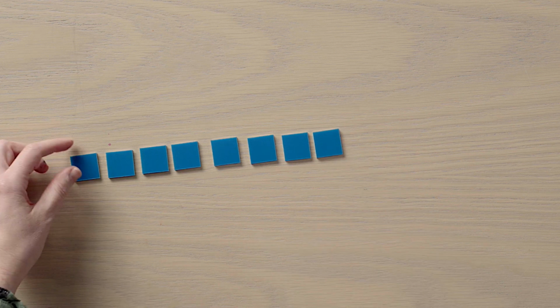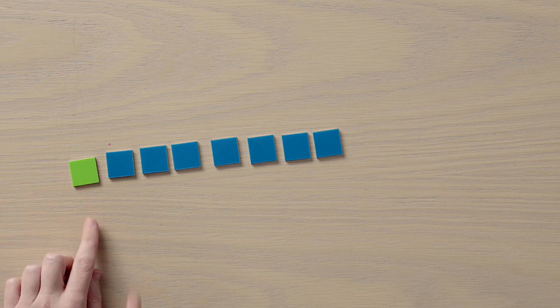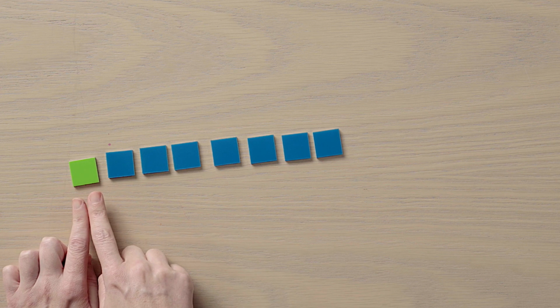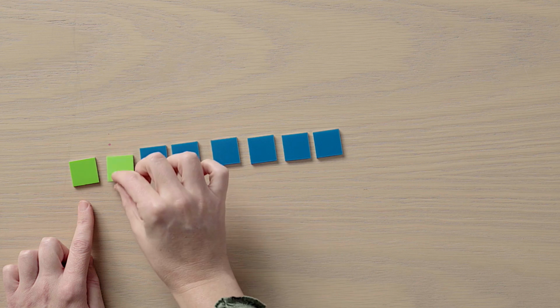So let's have half blue and half green. So I'll turn this one over. Am I showing half? That's right, I'm not, because I need to have the same number of green tiles as blue tiles. Let's try again.